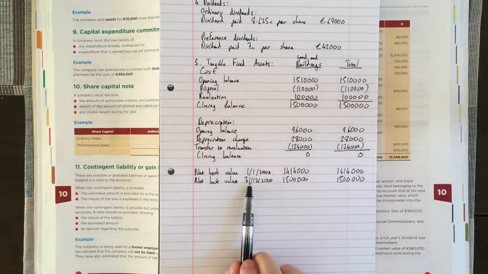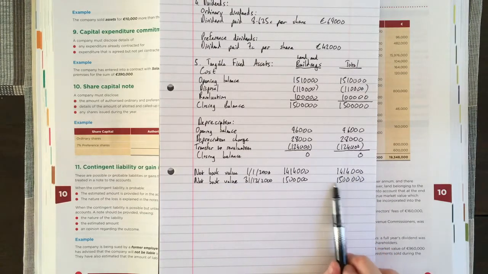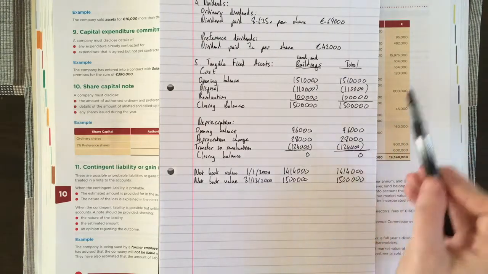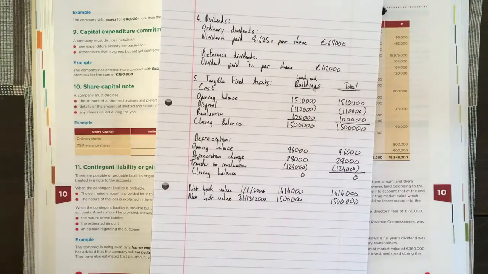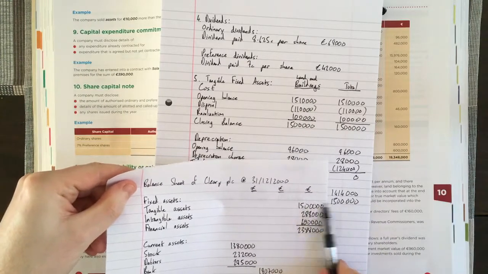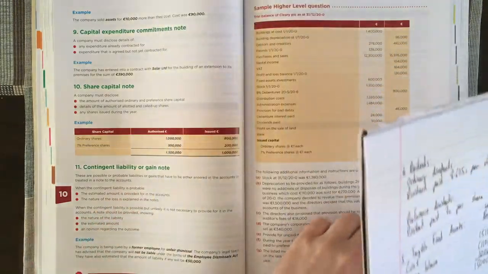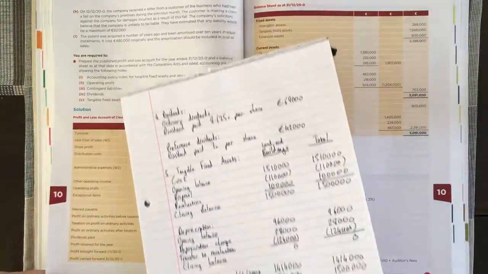So that net book value at 31st December, this total closing net book value, that's what should go onto your balance sheet. So that's what should tie in to the number you put into the balance sheet. Okay, so that's what should be the same. All right, so that's the 5 notes I'm asked for in this question.